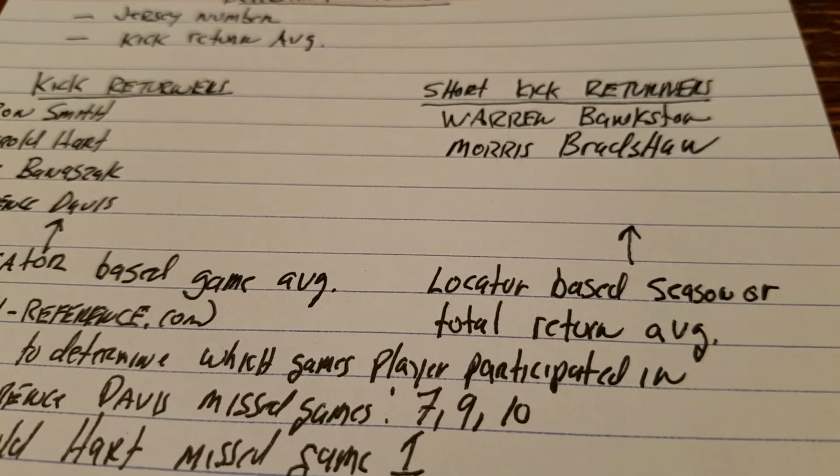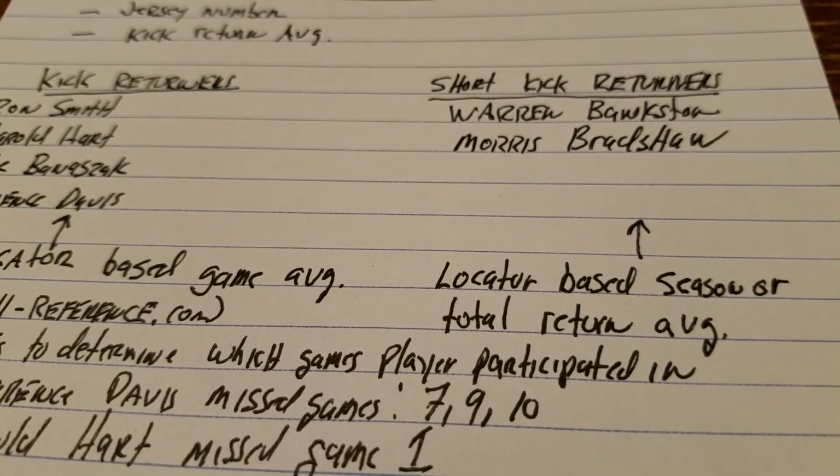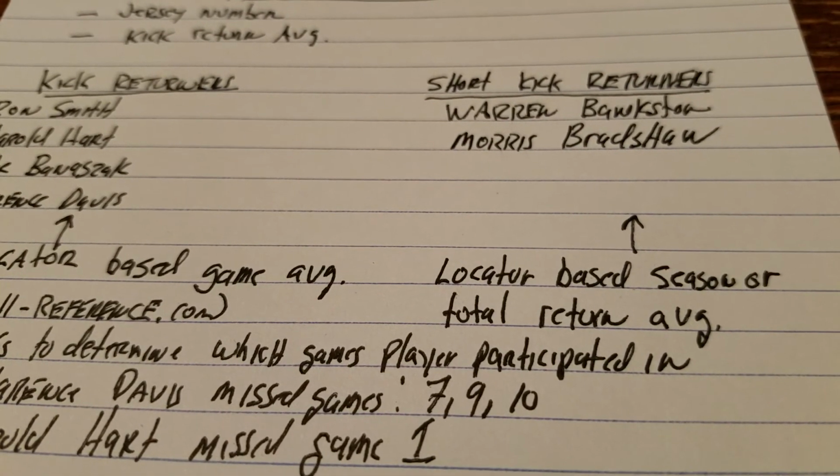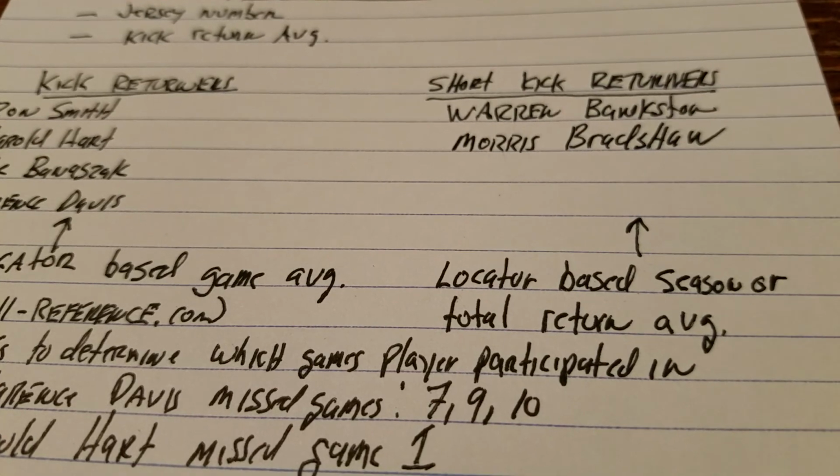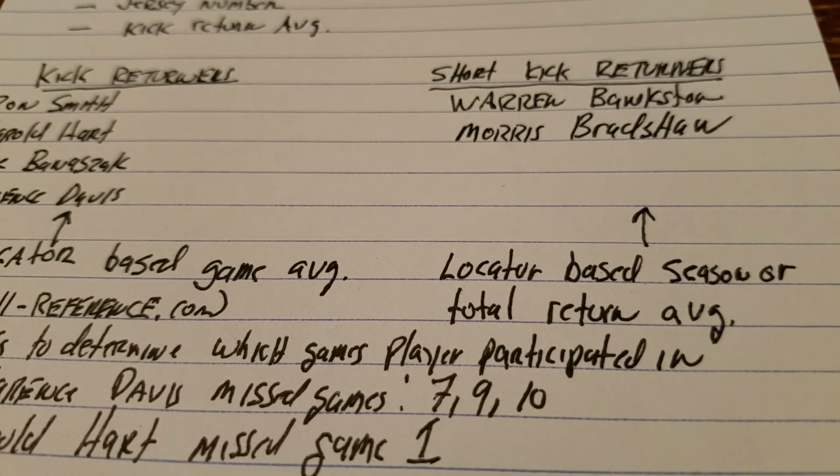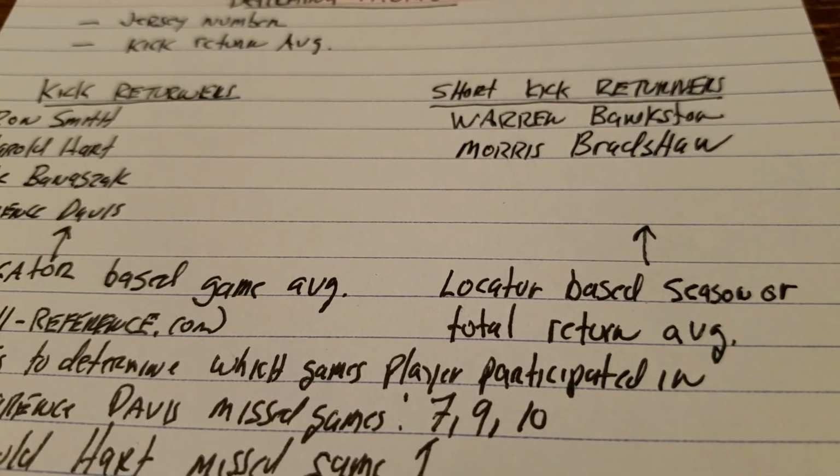Okay, this is going to be part 1. I'm going to come back with part 2, and we'll discuss the formulas that you use and the method of play.